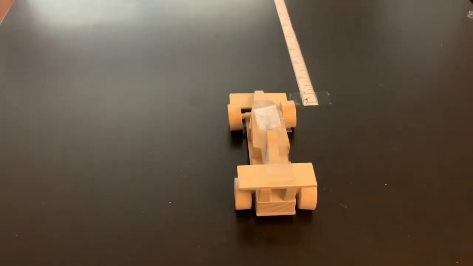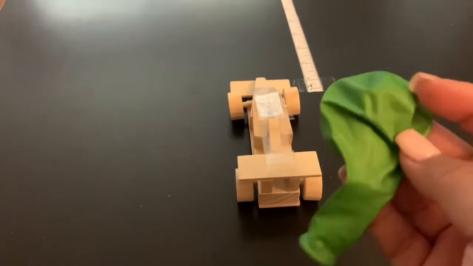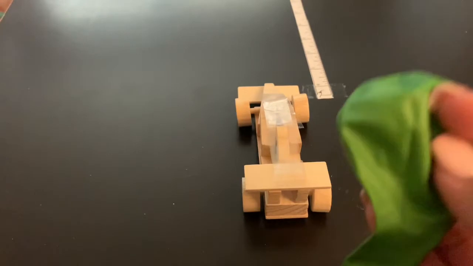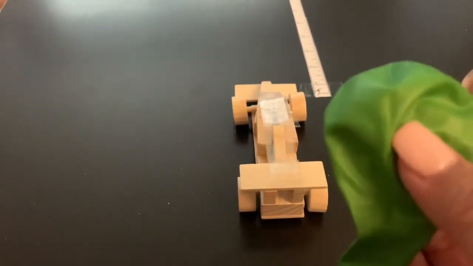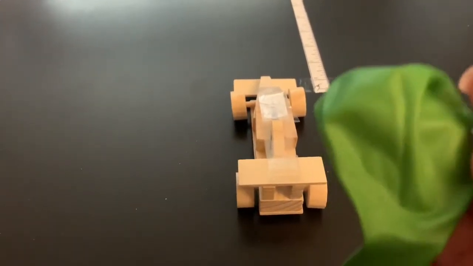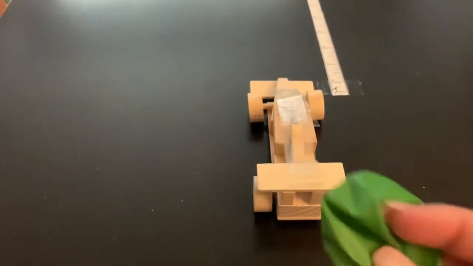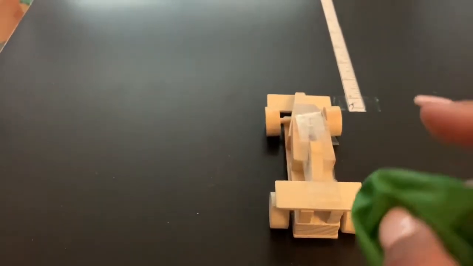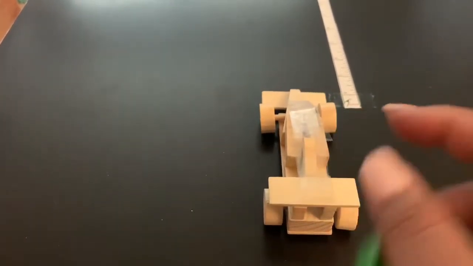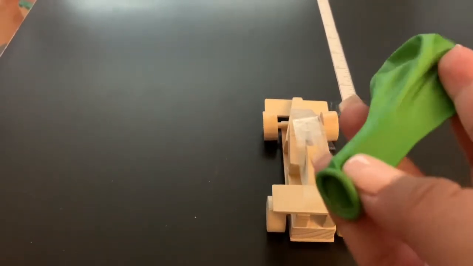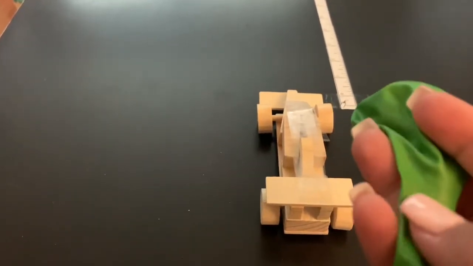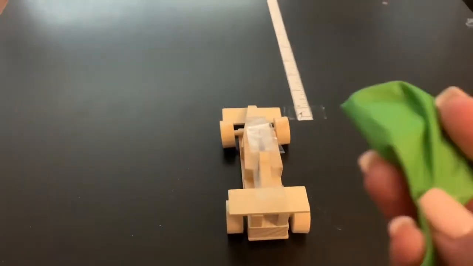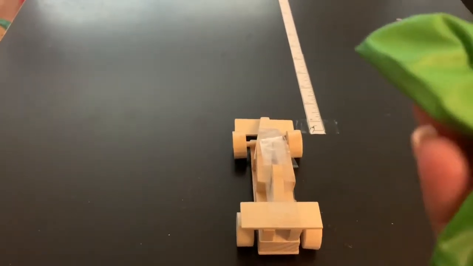Let's begin our experiment. We're going to use this balloon, this wooden car, and this ruler. We're going to fill this balloon the first time with 1 breath of air, the second time with 2 breaths of air, and the third time with 3 breaths of air. We're then going to attach it to the car and let the balloon go. And we're going to see how much force the air that's coming out of the balloon, so the amount of breaths we put in there, and how far the car is going to go with the amount of breaths or force that's coming out of this balloon.